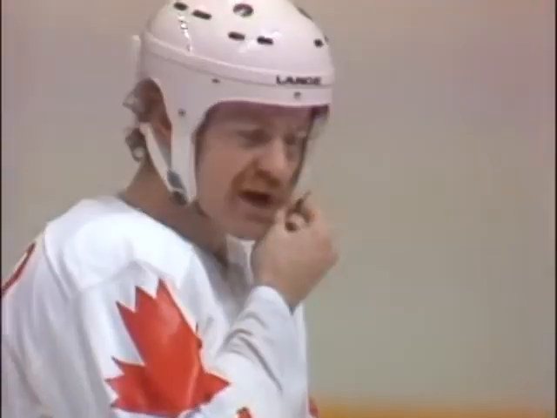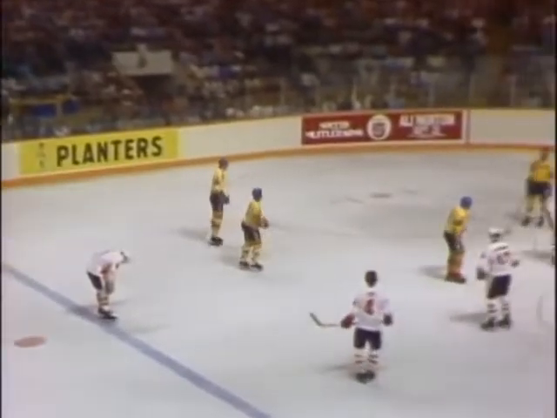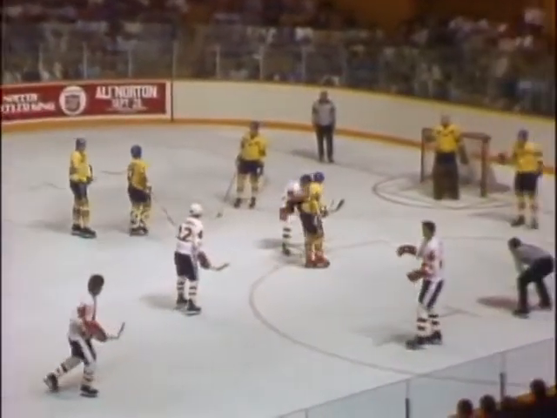Well, Lanny McDonald again, he was inserted in the lineup for a little more defense, and he's doing a good job in there, doing some great forechecking, very hard checks, moving the Swedish team off the puck, then forcing the draw inside the Swedish team's zone. 2 minutes and 14 seconds remain in the game.